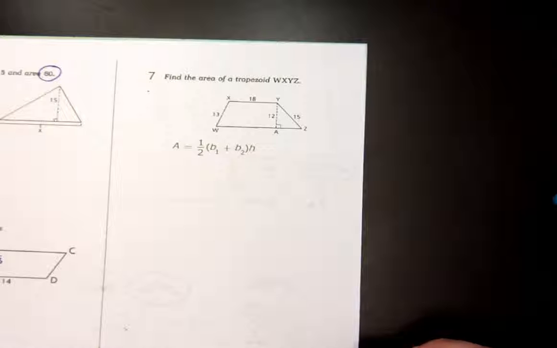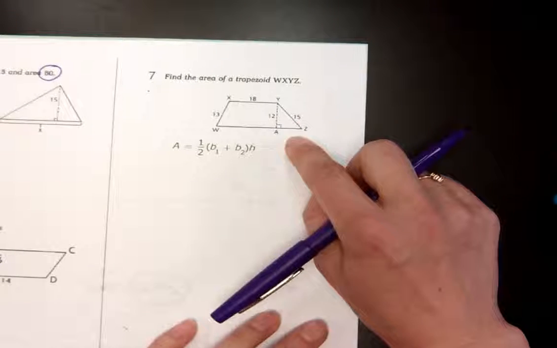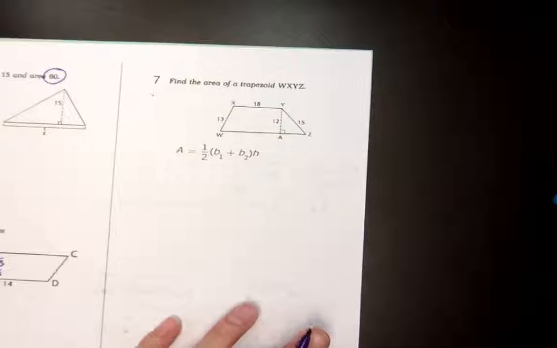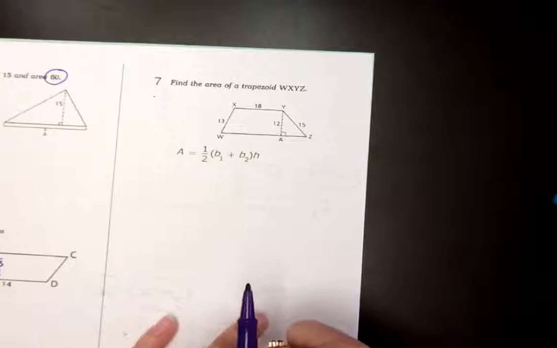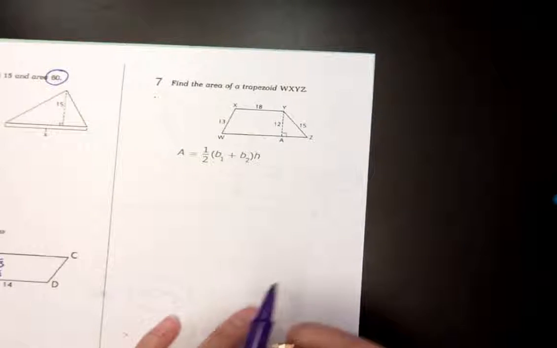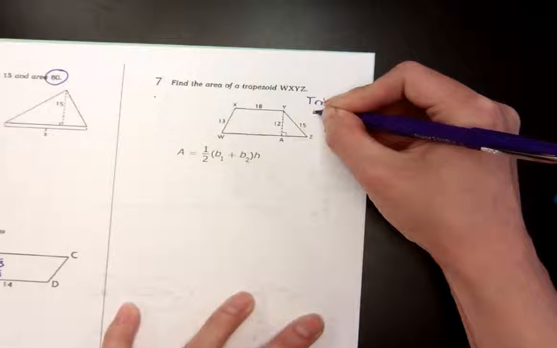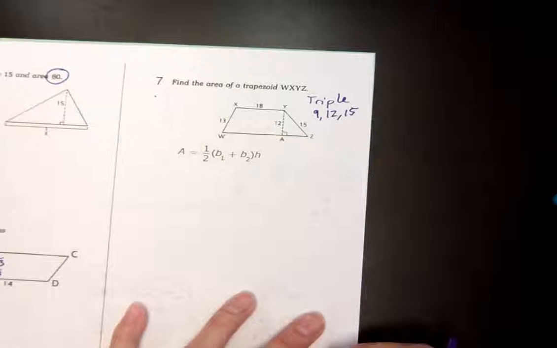How could we find base 2? Pythagorean theorem. We can for this side. So 12, 15, is that a triple? I think it is. So it's a triple. It's been a while. 9, 12, 15.